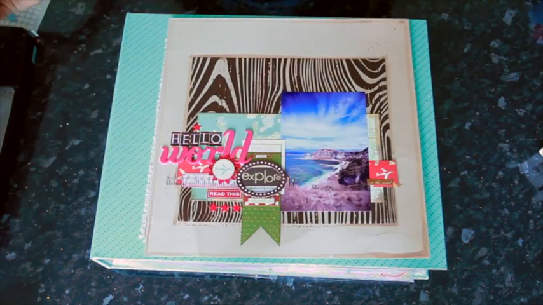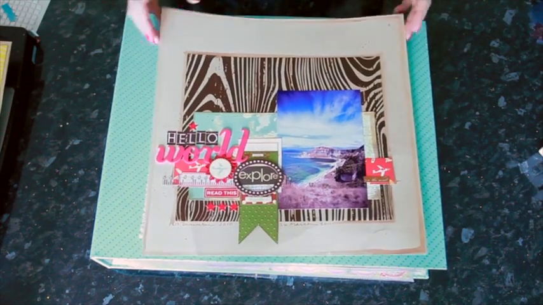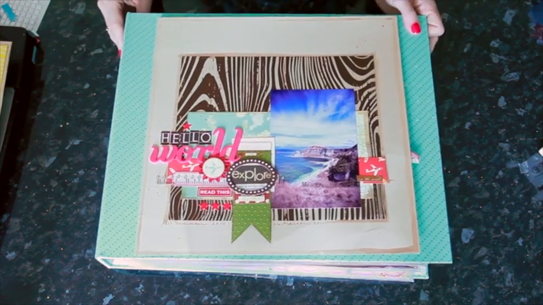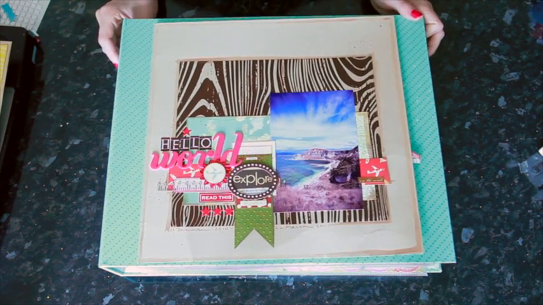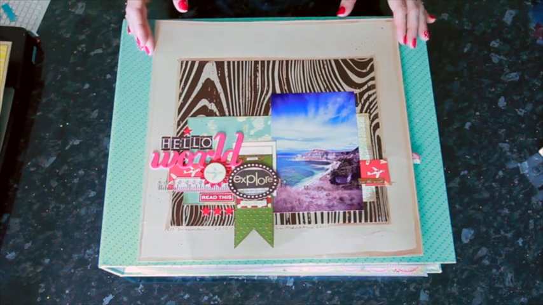And this is the title page to my backpacking album. Unfortunately, the layout itself looks a little bit like it's been backpacking, so let that be a reminder to take good care of your pages and not be so harsh on them if you take them on the road.